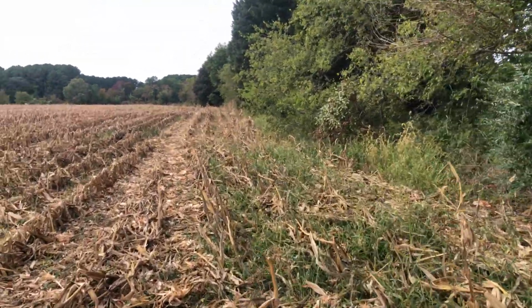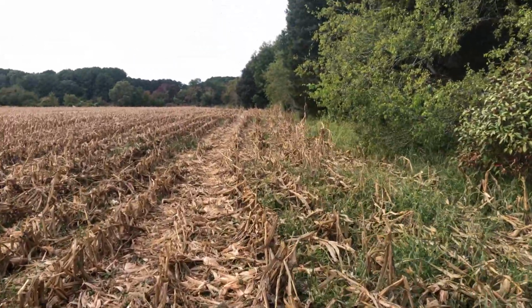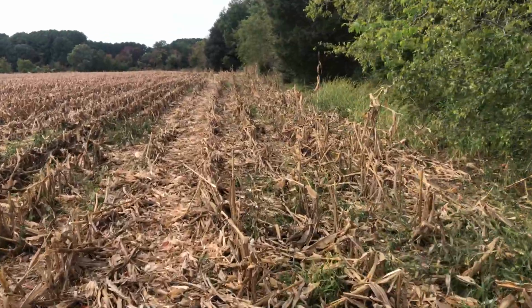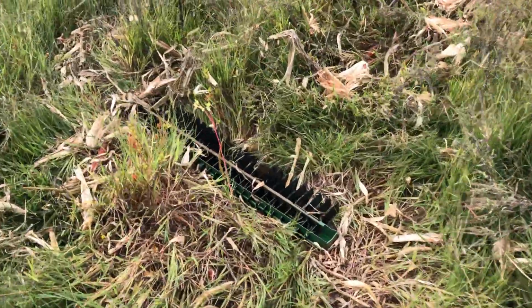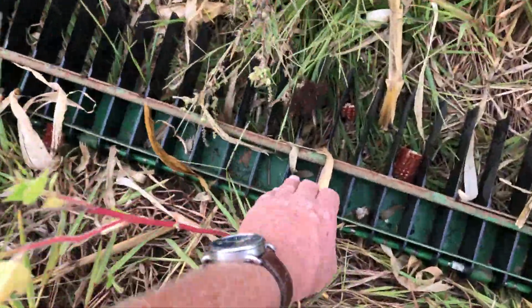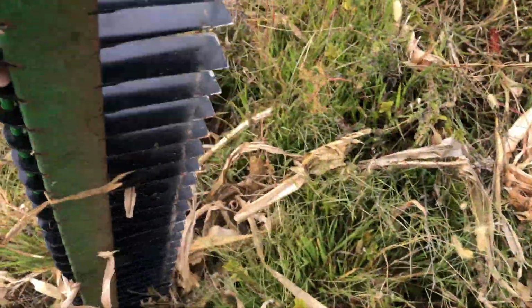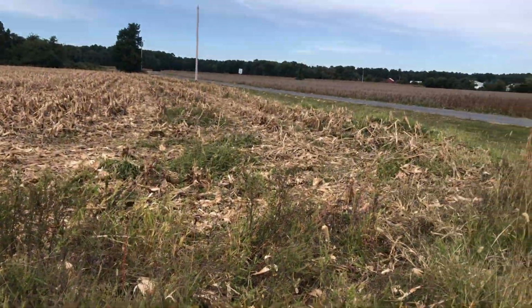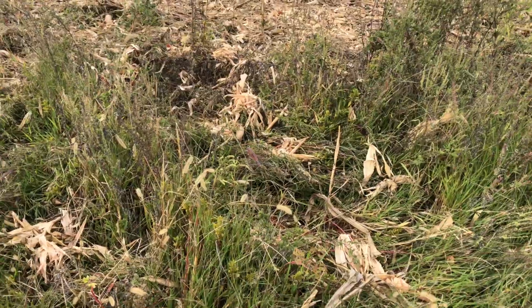So I'm going to walk down here while I'm waiting for the truck to get back to see if I can find it anywhere. And there it is. I found it right here. It was on the end here where I turned around, which I was kind of thinking.